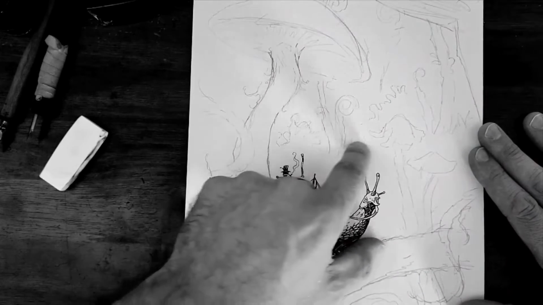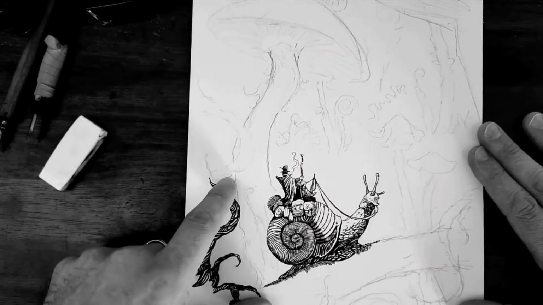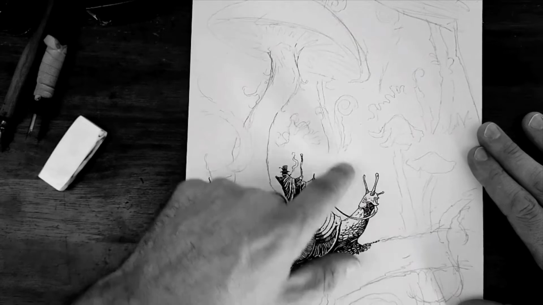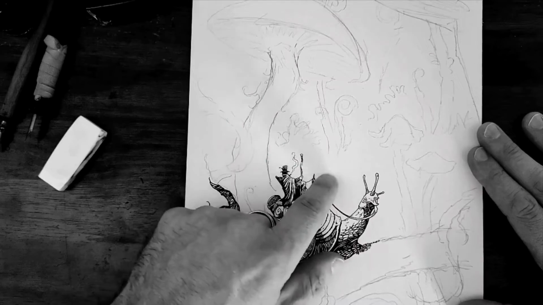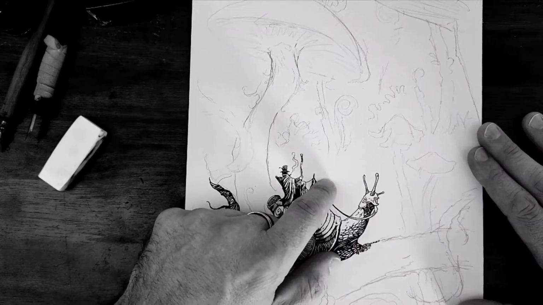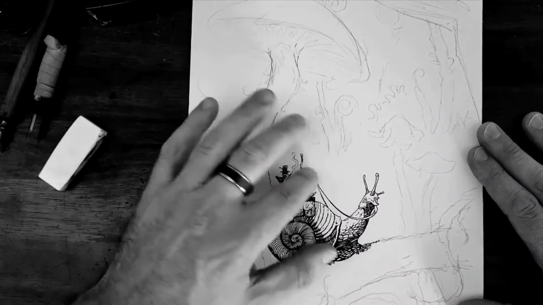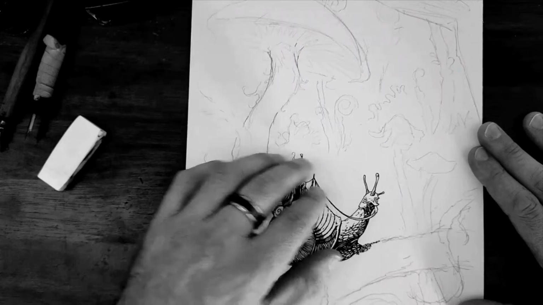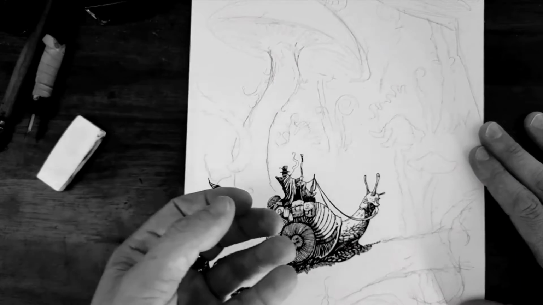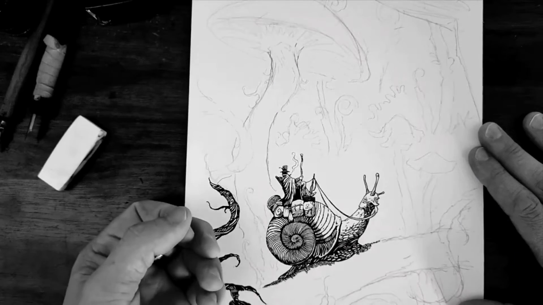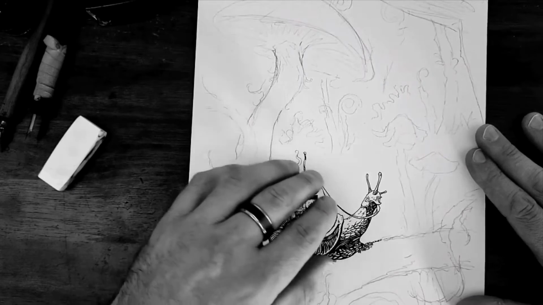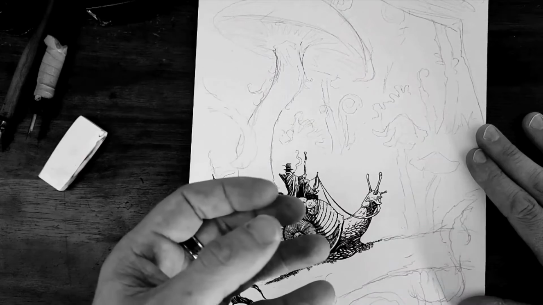But the background that you see behind him is going to be all just very rhythmic parallel lines, and I probably will do that with diluted ink. That way, this isn't going to fade into a dark background. It's going to pop against a lighter background, but there's still going to be a background there, which will help to bring him forward.